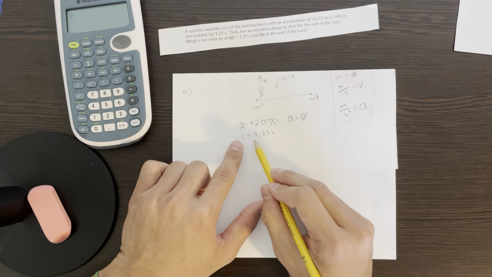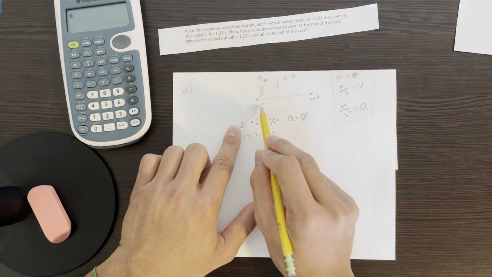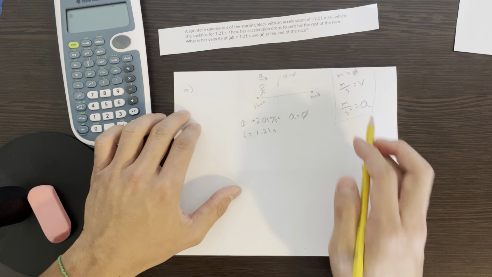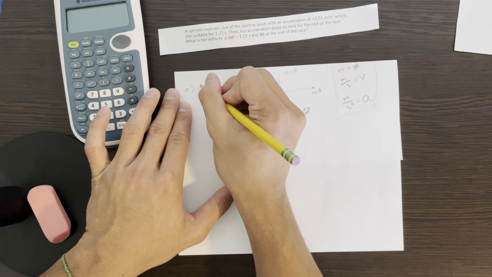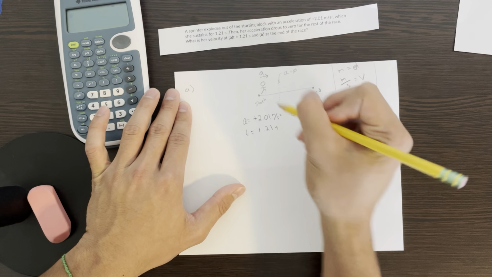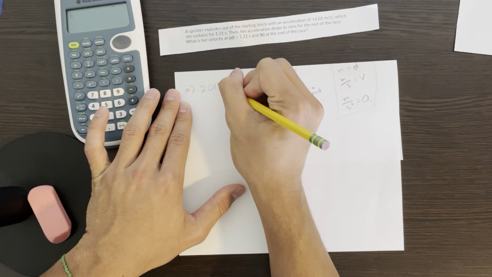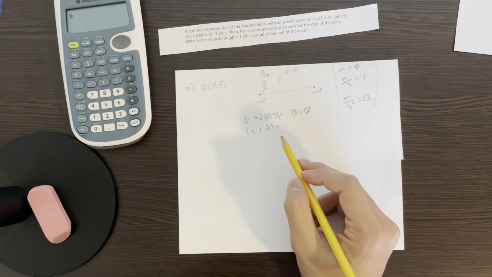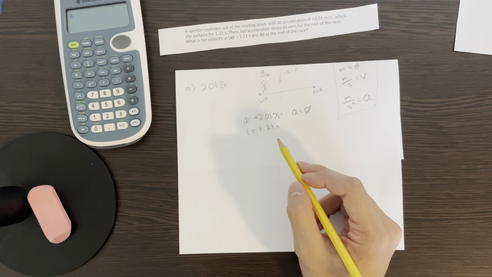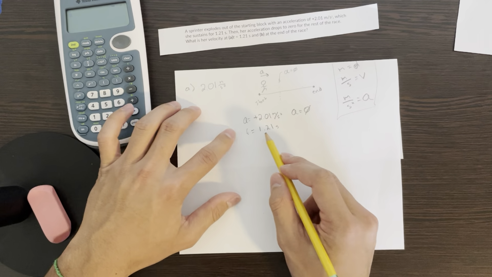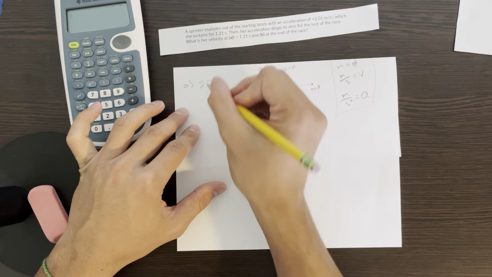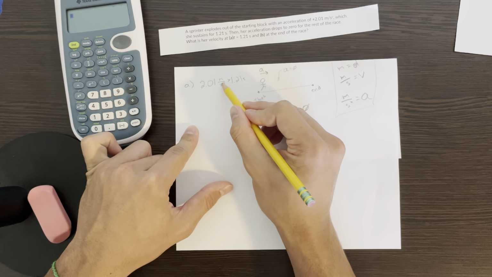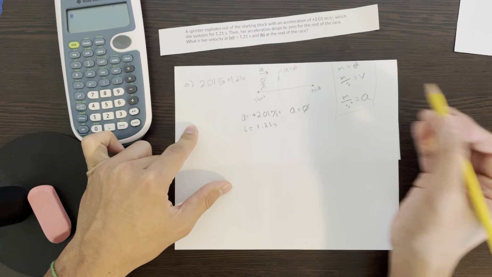So we know her time is 1.21 seconds, and we know her acceleration is 2.01 meters per second squared. So we can go ahead and put that in right here. We can say 2.01 meters per second squared, and we can go ahead and multiply that by 1.21 seconds, because that will cancel out one of the seconds down here and then give us velocity.